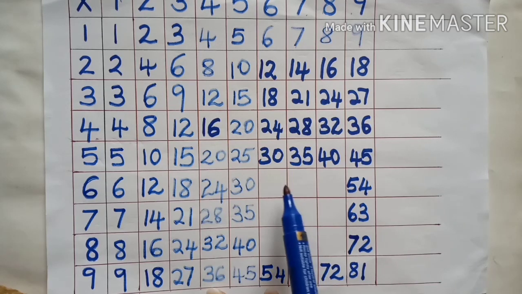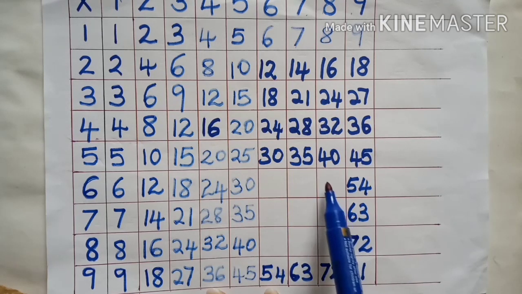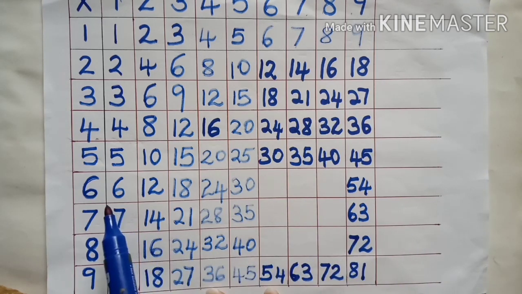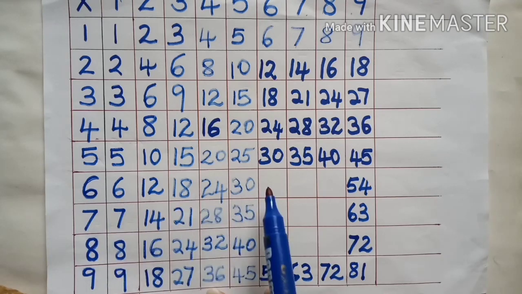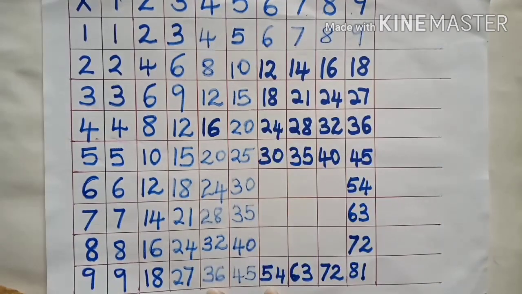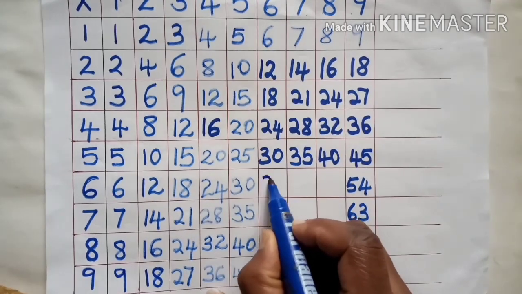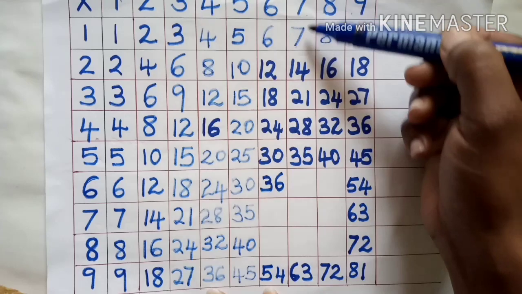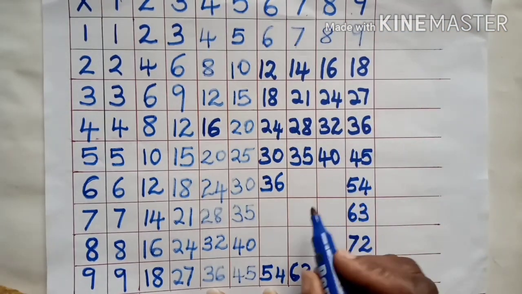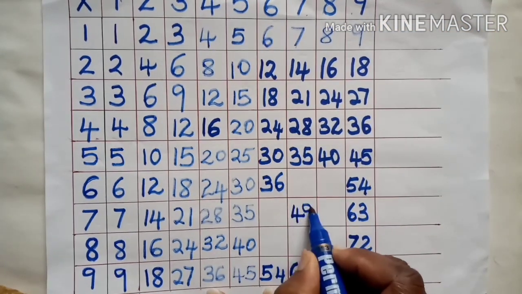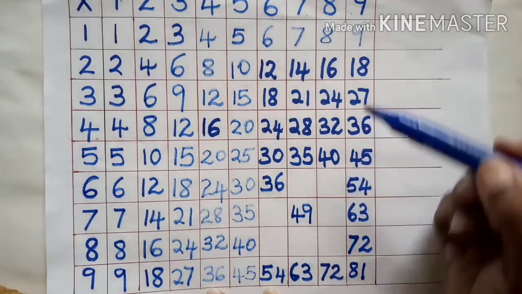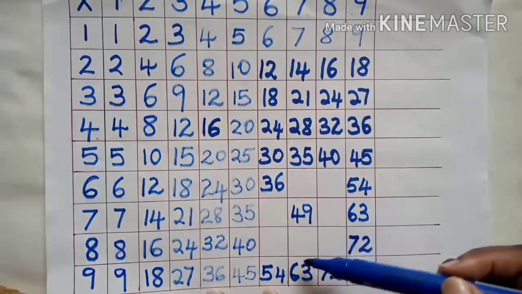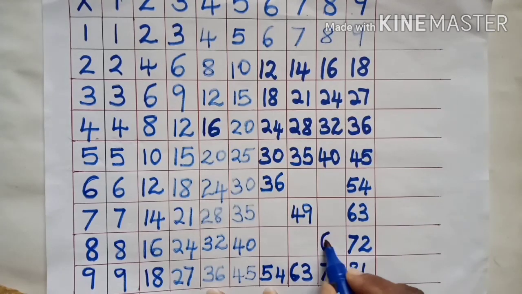So now we are left with these 9 multiples. Now for this part, we know that 6 times 6 is 36. We should also be able to say 7 times 7 is 49. And we should also have memorized 8 times 8. We say it is 64.